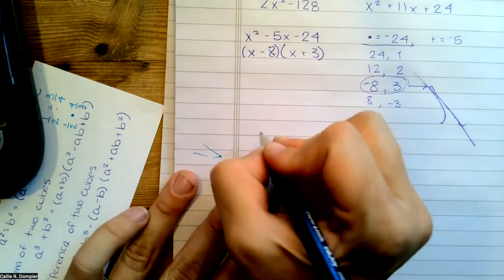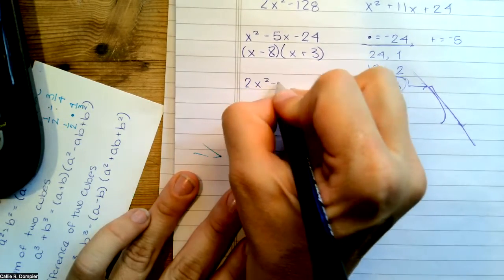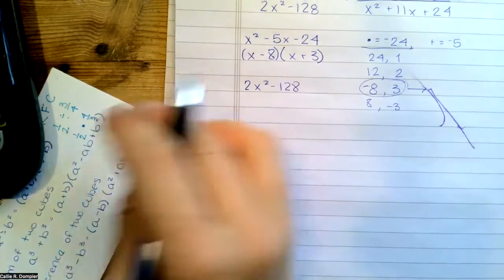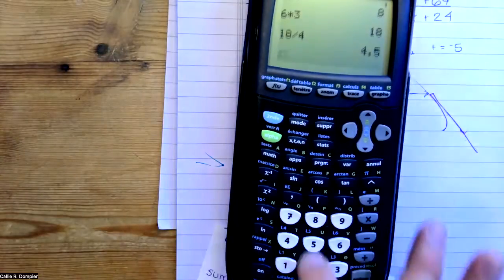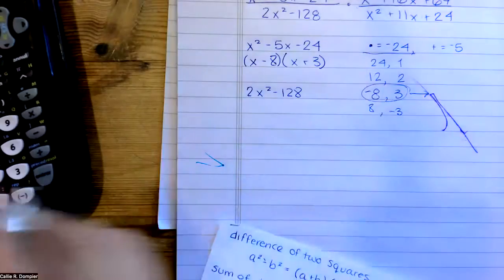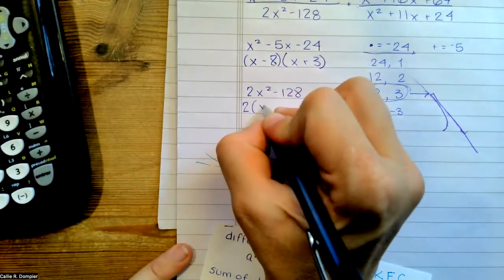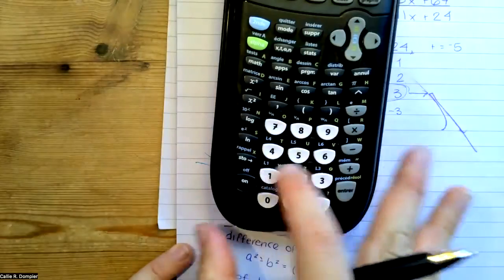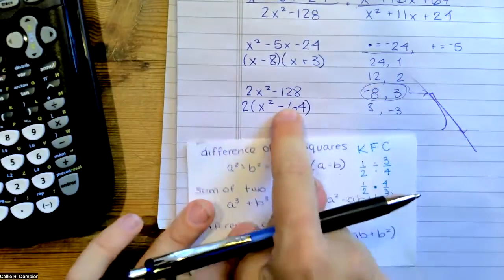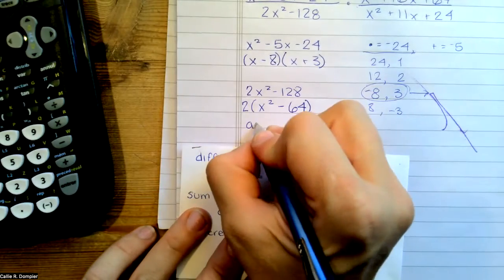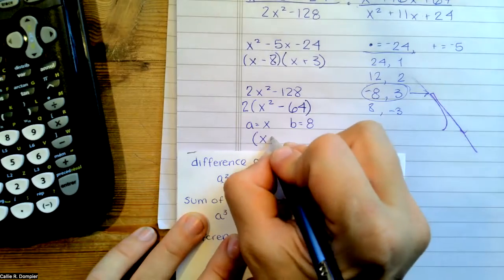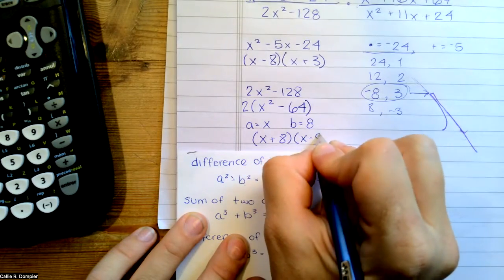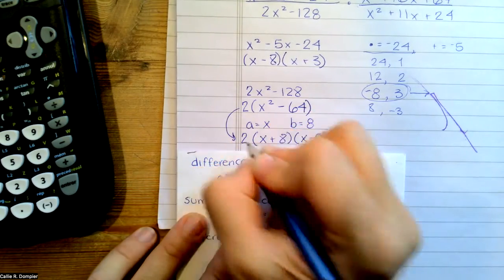Good. Next we have 2x squared minus 128. This is not the difference of two squares because 2 is not a perfect square. The square root of 2 is not a whole number. But I can take out 2, right? And I get x squared minus, what's 128 divided by 2? 64. And this is the difference of two perfect squares, right? Where a is x, b is 8. So it becomes x plus 8, x minus 8. We have to keep that 2 outside.